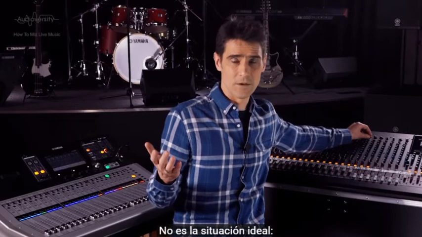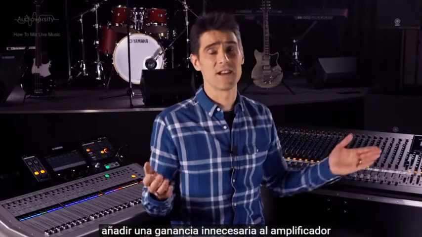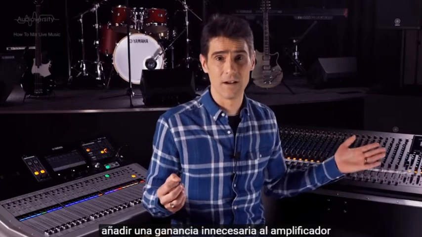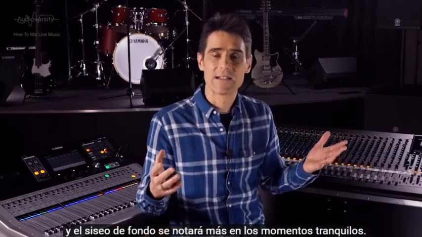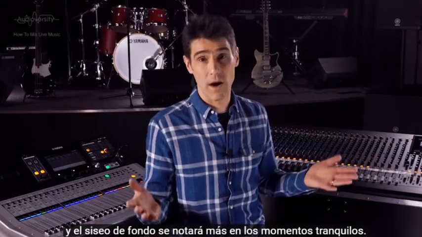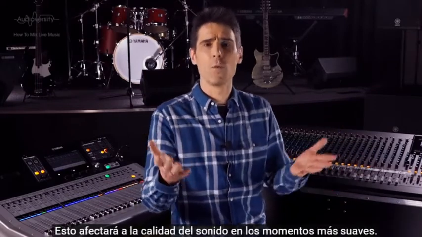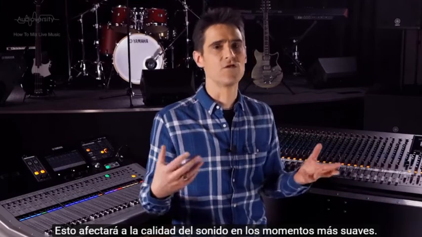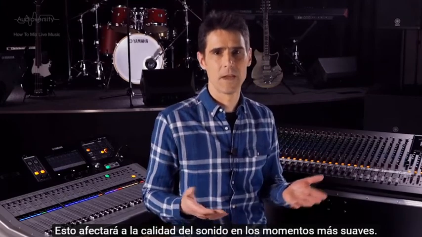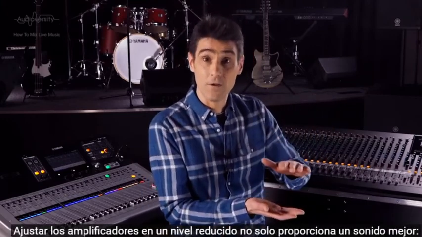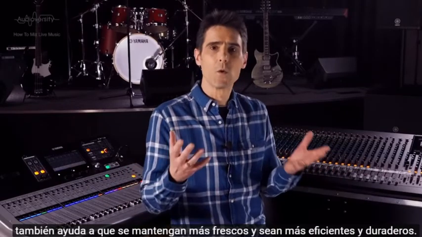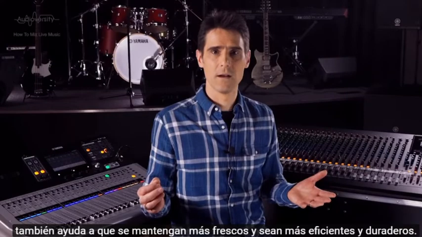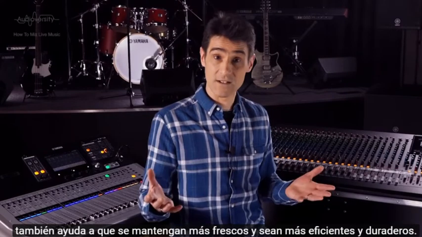This is not optimal. Adding unnecessary gain at the amplifier will raise the noise floor of your system, meaning background hiss will be more noticeable at quiet times. It will compromise the sound quality during quieter moments. Running the amps at a reduced level can not only provide a better sound, it will also help them to stay cooler, be more efficient, and last longer.